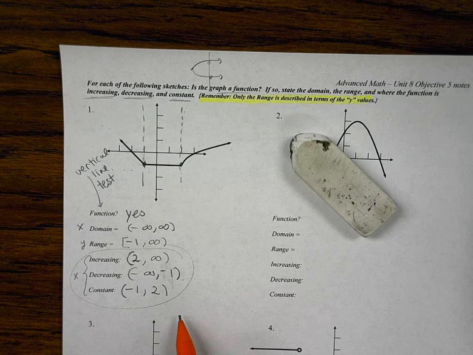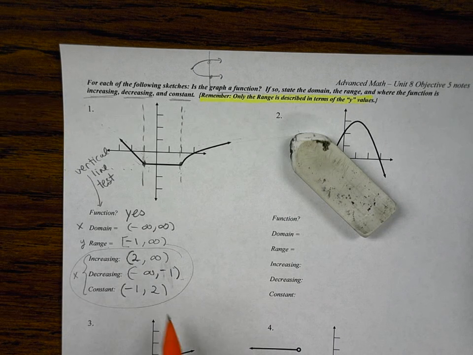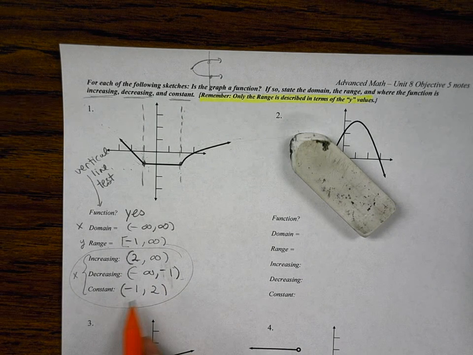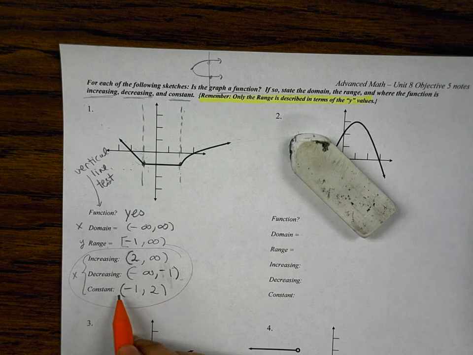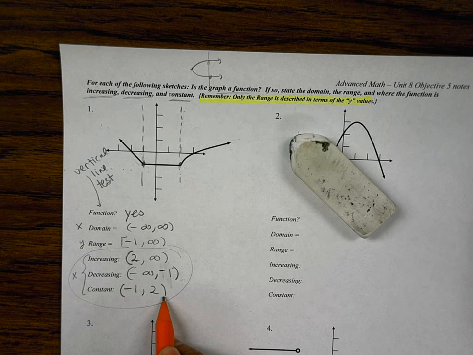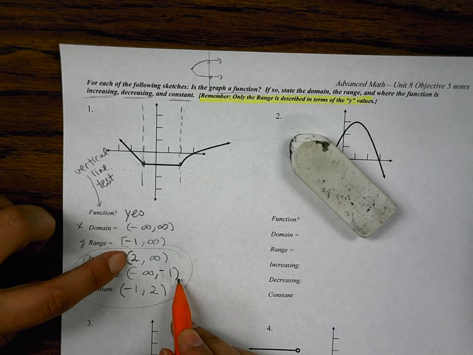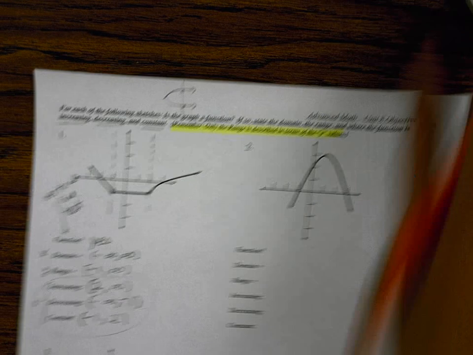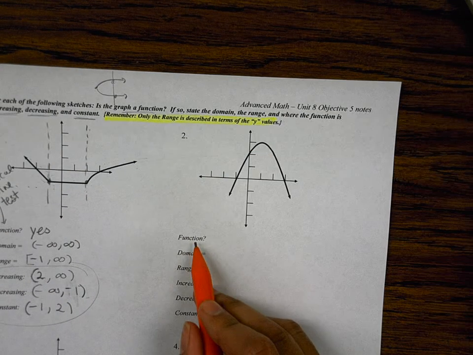If you're nervous and you just want to use parentheses on all increase, decrease, constant, go for it. I will not mark it against you. If you think you can handle it and you can put your brackets where they belong or your parentheses where they belong, and keep in mind, I could put the brackets here if I choose to, and the parentheses there. If you don't like any of that and it's confusing, just use parentheses.